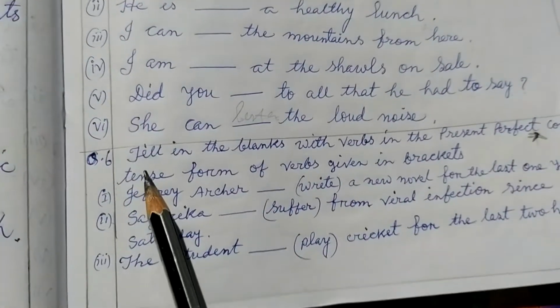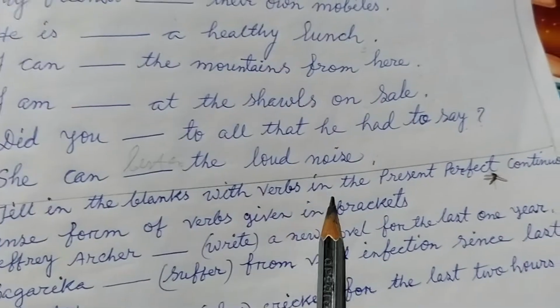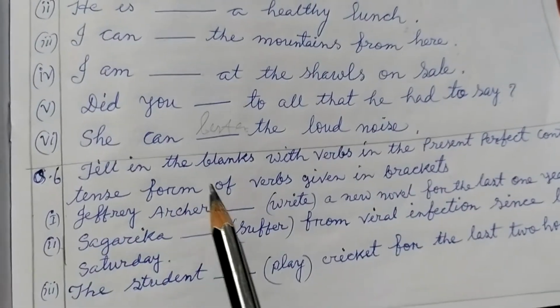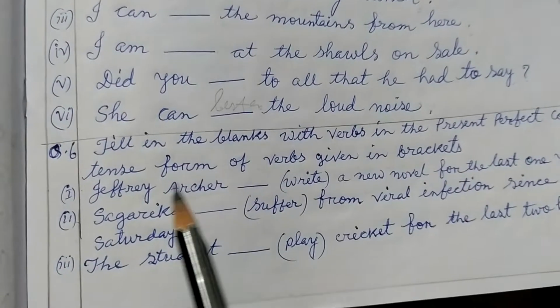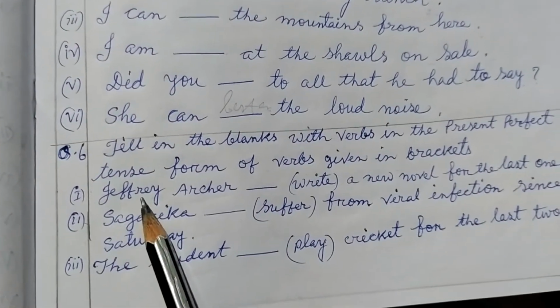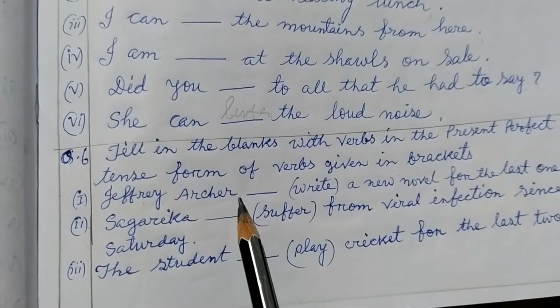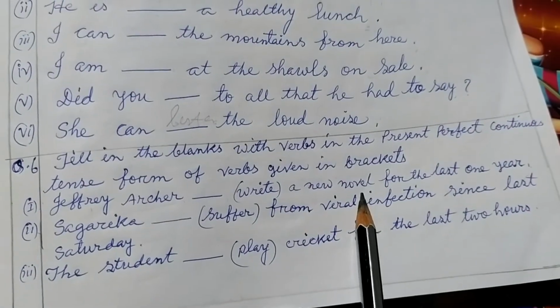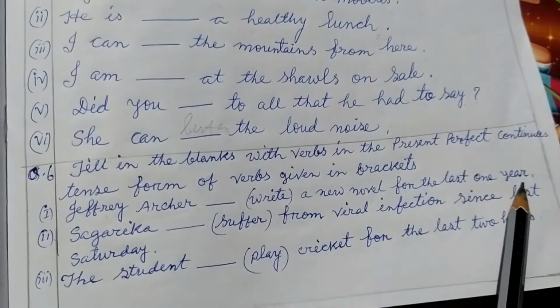Now students, number 6. Fill in the blanks with verbs in the present perfect continuous tense form of verbs given in brackets. Number 1. Jeffrey Archer dash write a new novel for the last 1 year.